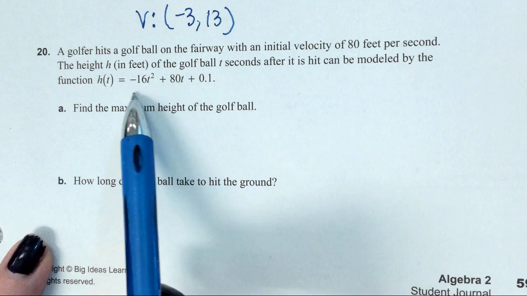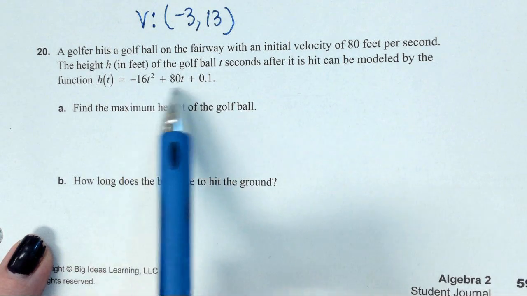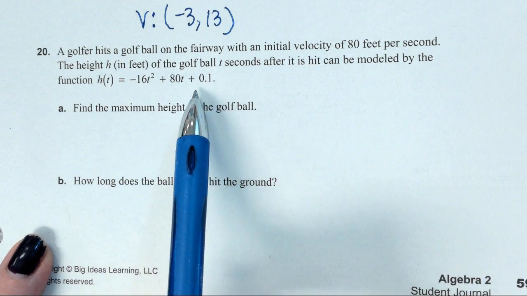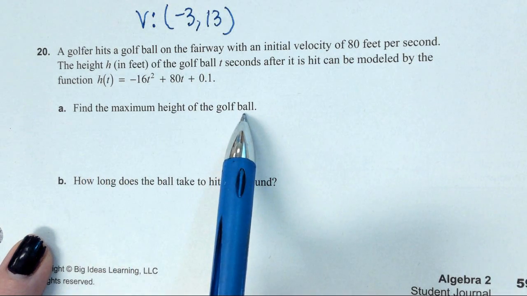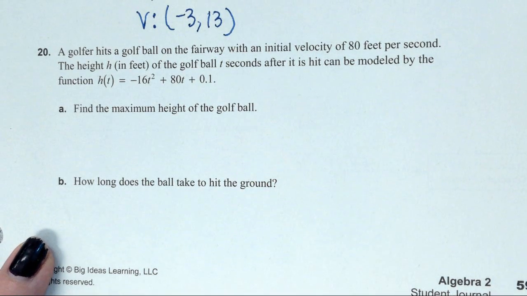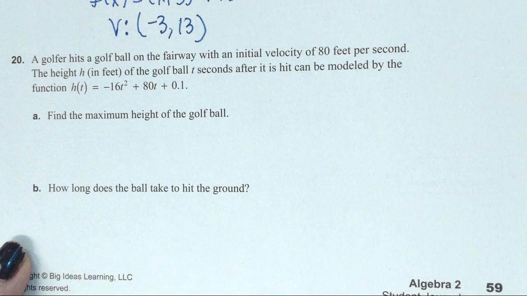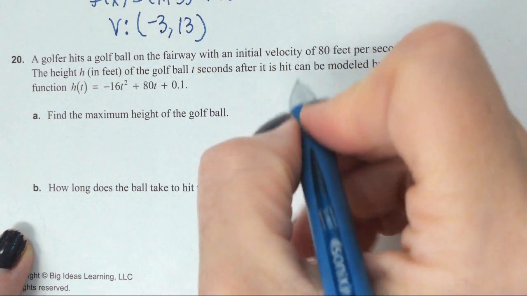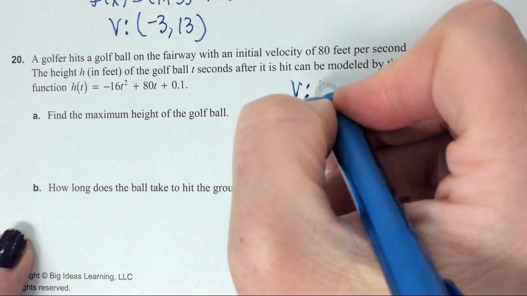Okay, can you tell me what kind of shape this is going to be and which way it's going to open? Charlie Hall, do you know? What kind of shape is it? It's a parabola, right? Which way is it going to open? It's going to open down. So they ask us to find the maximum height of the golf ball. So I want you to think about that. How are we going to find the maximum height? Does anybody have any ideas? What do you think, Tyler? Good. So if we find the vertex, we can find that maximum height, can't we? How are you going to find the vertex, Tyler?